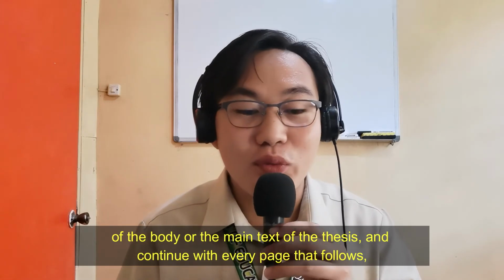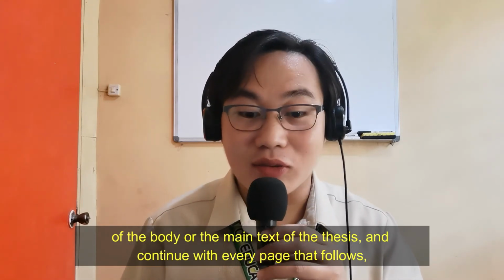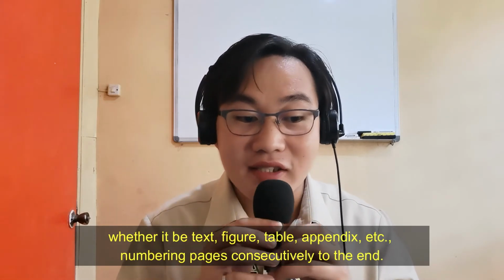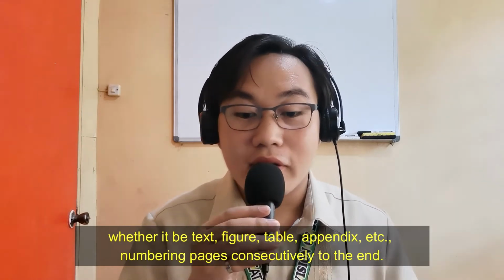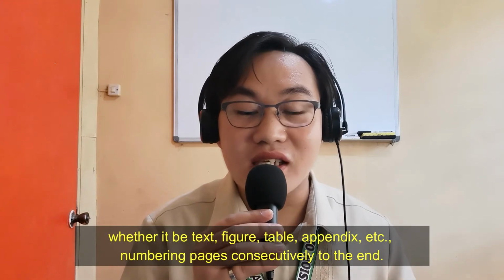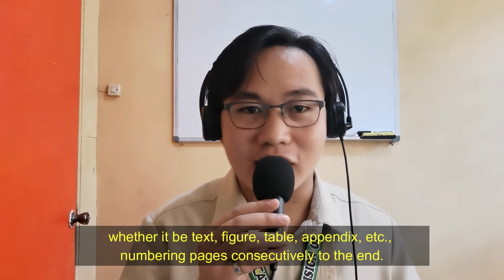And continue with every page that follows, whether it be text, figure, table, appendix, etc., numbering pages consecutively to the end. Okay, so meaning to say, usually nagsa-start tayo ng number 1 sa introduction in the chapter 1. So kung 1 ngayon sa introduction, hanggang sa matapos ang pages mo, you should have to number them consecutively.